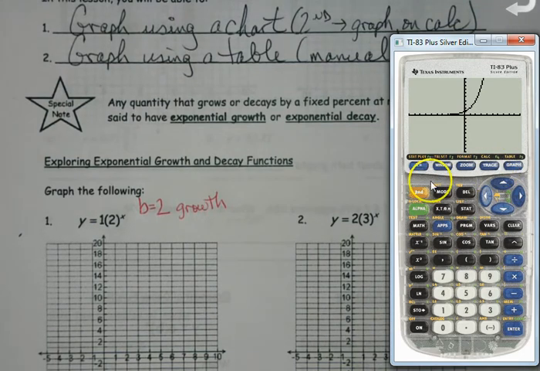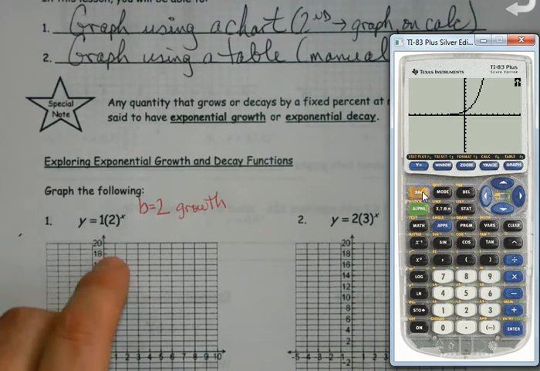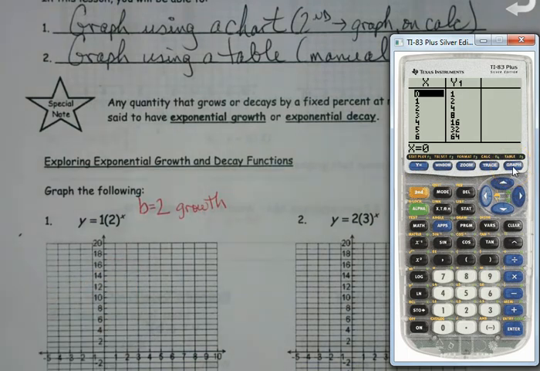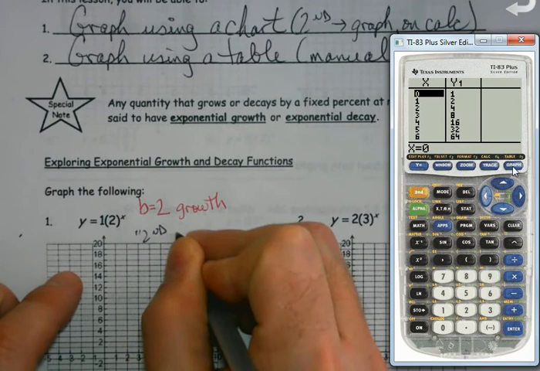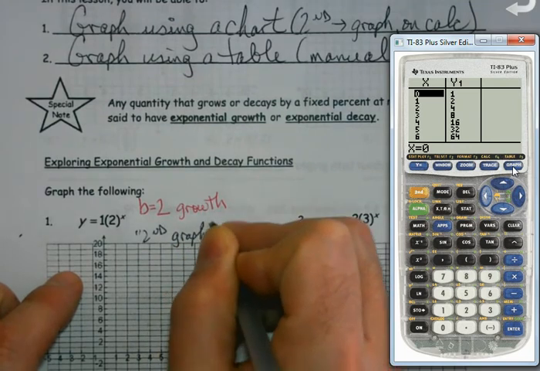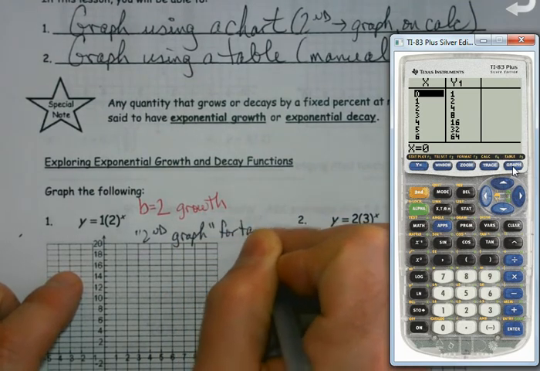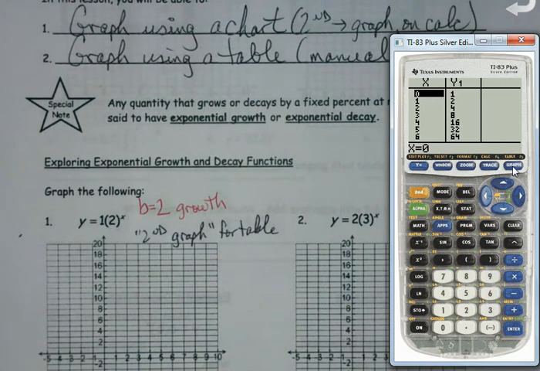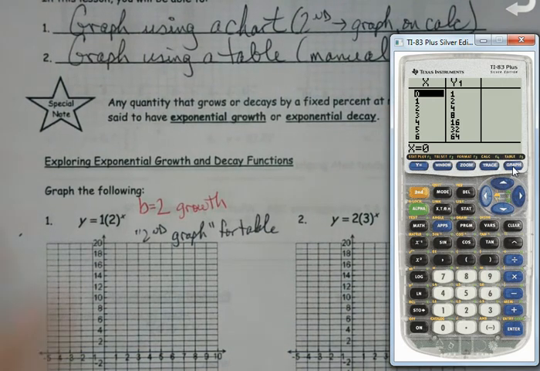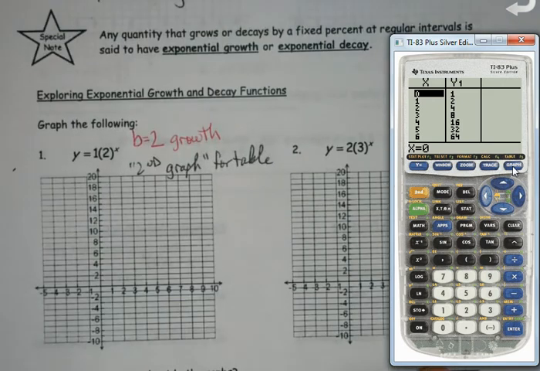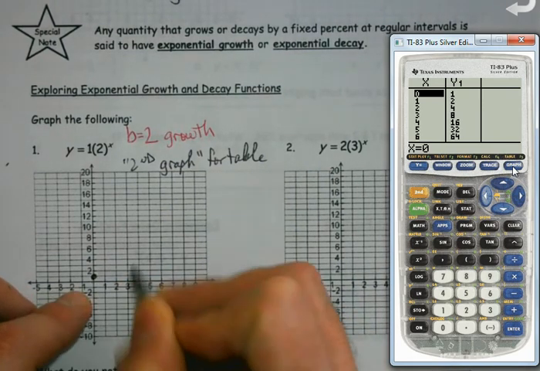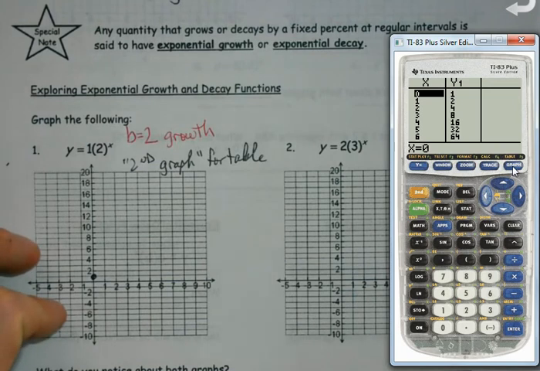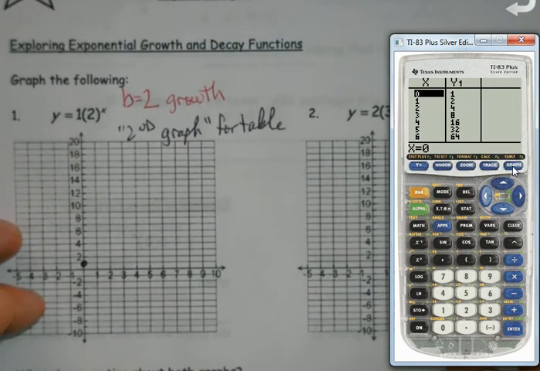So how am I going to actually graph it? If I hit second graph, I get a table. Second graph for the table. Then I can just use those values to graph this, to plot my points. So I have a point at 0, 1. Let me zoom in a little more here, to make this a little easier to see.